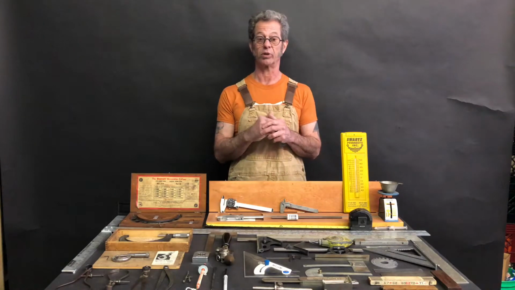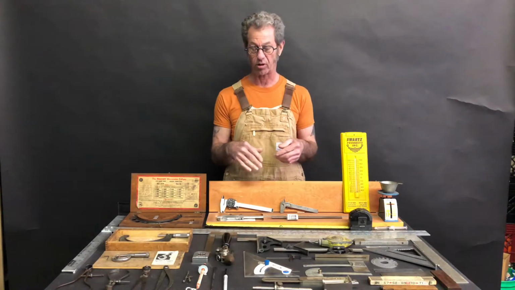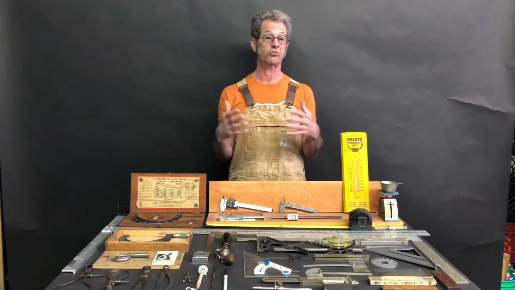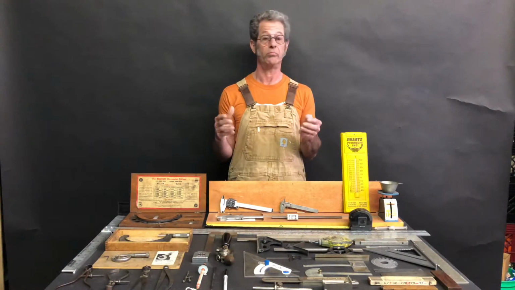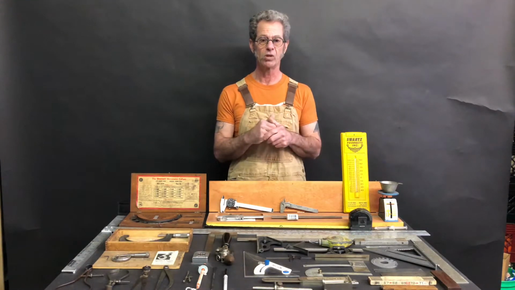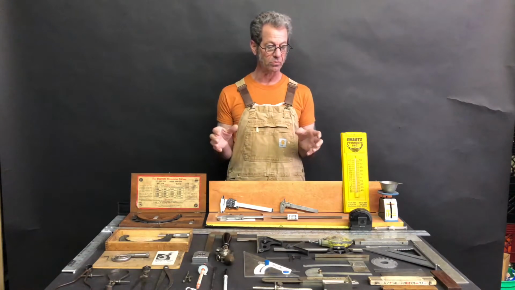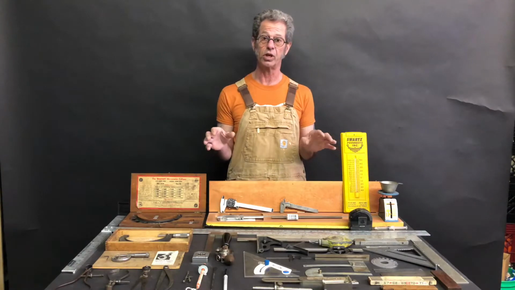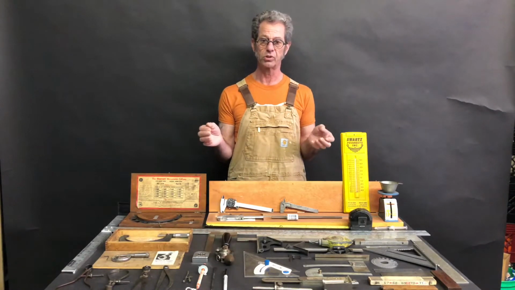We're going to talk a little bit about the standard that's most commonly used in the U.S. for measurements in general, which is fractions. We'll look a little bit at metric systems for measuring. We'll also talk about some measuring systems like wire gauge and sheet metal thickness gauge standards.